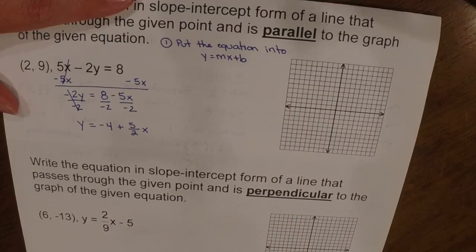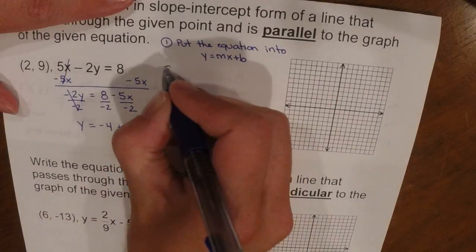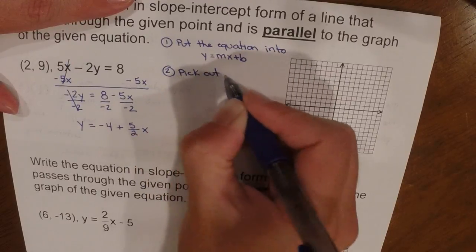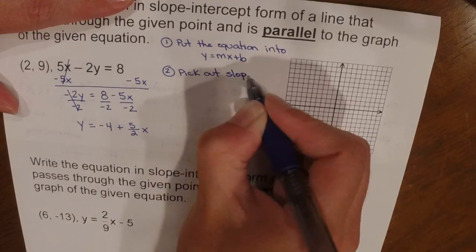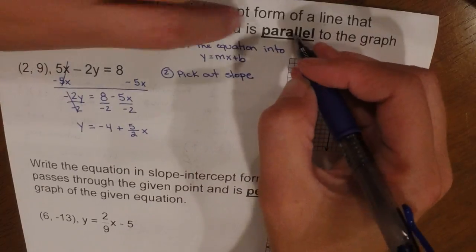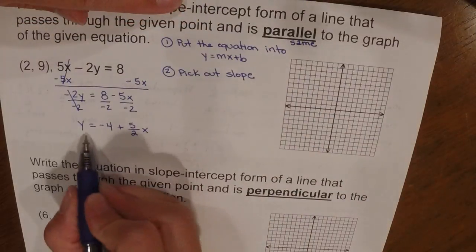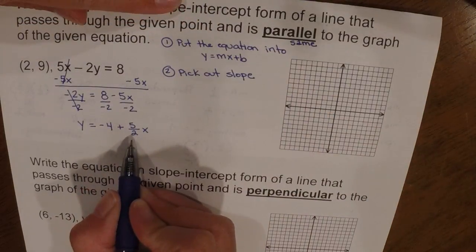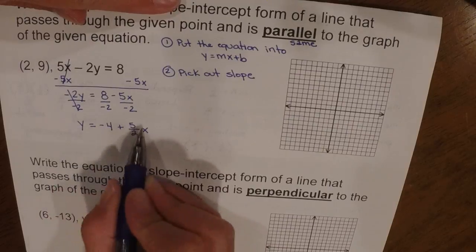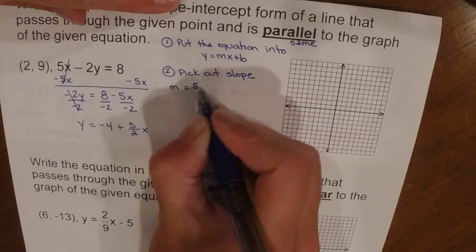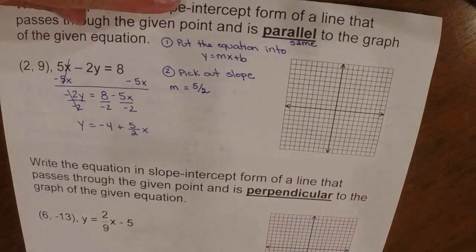So once we've put it into y equals, our second step is to pick out the slope. Well, if they're parallel, the slopes are going to be the same. So whatever the slope of this line is, our line should have that same slope. So the slope of this line is 5 over 2. That means the slope of our line would be 5 over 2.